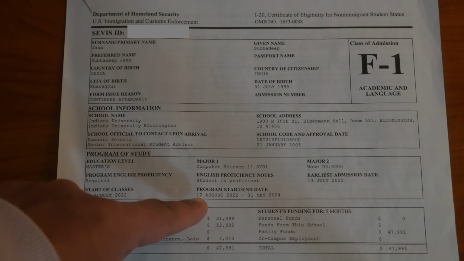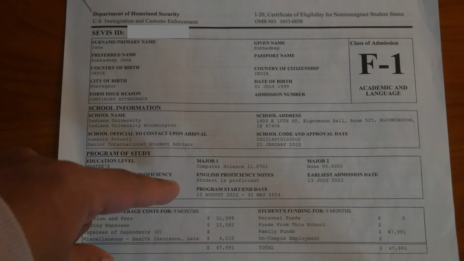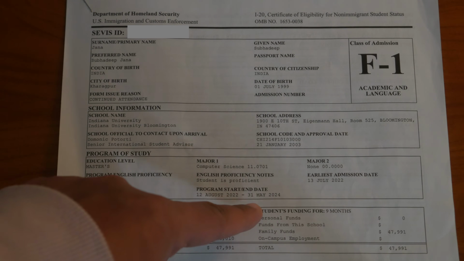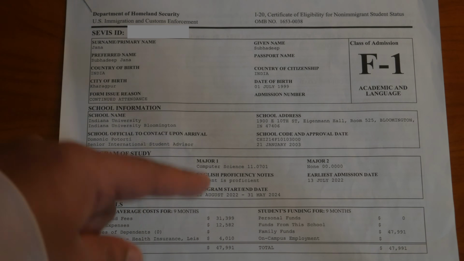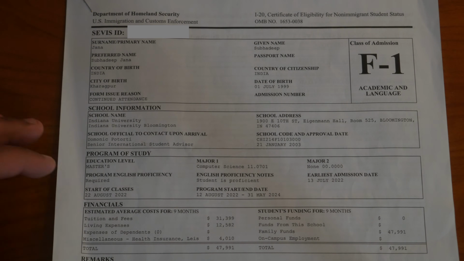Then you have a rough timeline of your program, a program start and a program end date. So the start date is 12th August 2022 over here, and then you have an end date of 31st May. We actually graduated on 5th May, but it's just a rough average timeline that's given by the university.